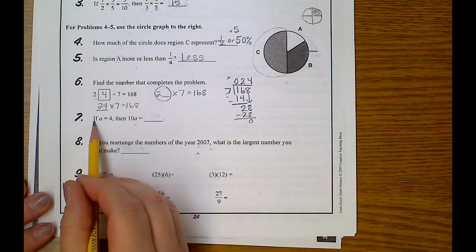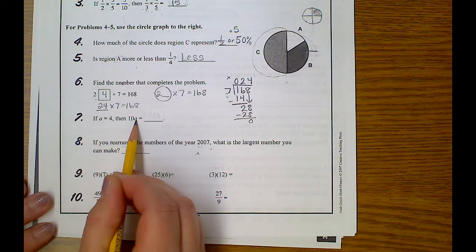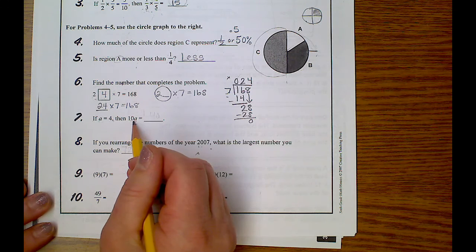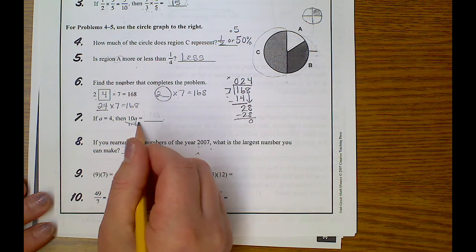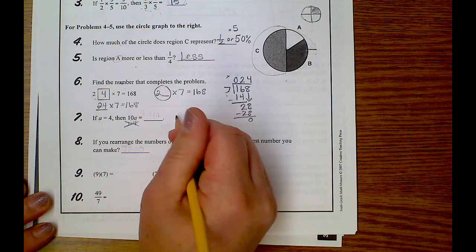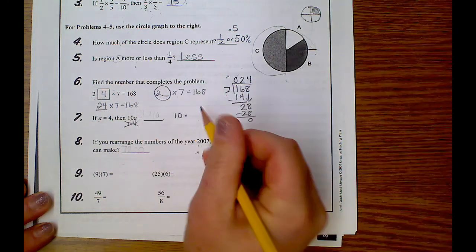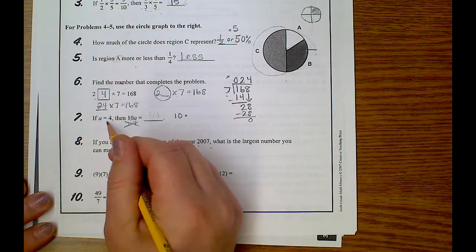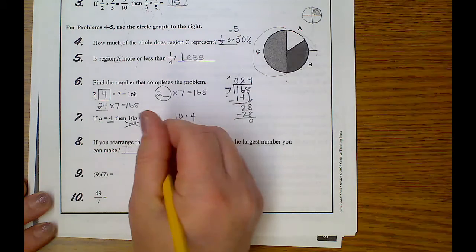All right, next. If A equals 4, then 10A, a lot of the times, because there's not a symbol here, kids will think that it's 104. No, it is not. Because there's no symbol, it actually means to multiply. So 10 times the number. So 10 times 4 is 40.